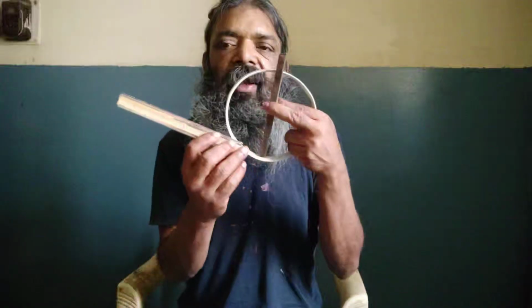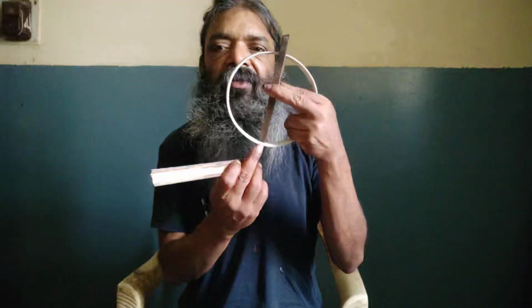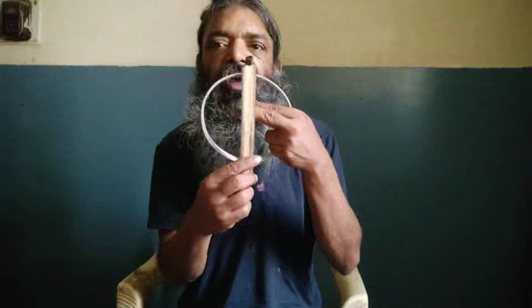Only a 180-degree movement of the angle makes the circle, where the radius is r equal to sine theta. When theta is 0, the radius is 0. When theta is 90 degrees, the radius is full.